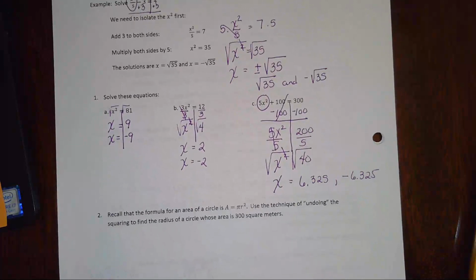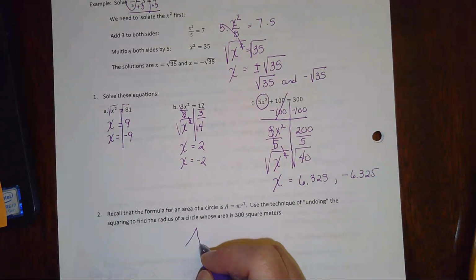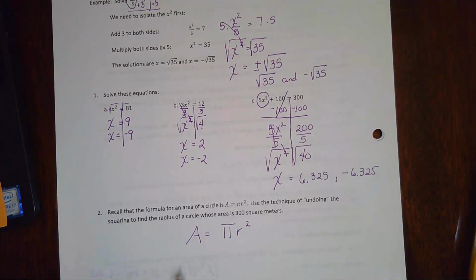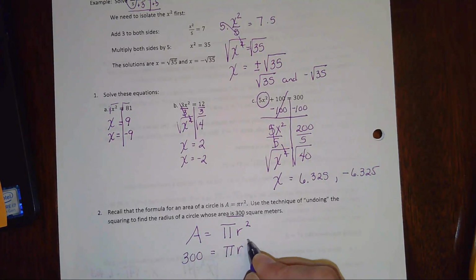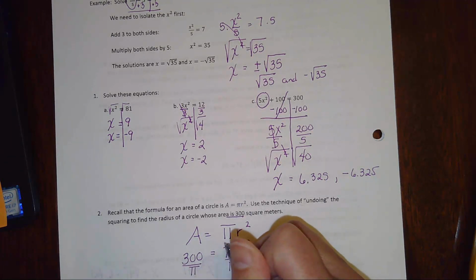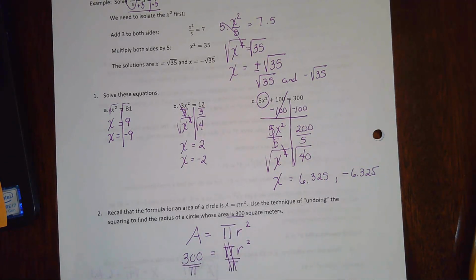All right, let's try one of these things. So we know the area formula is pi r squared. Now it's a little bit tricky because they're going to tell us that the area is 300 square meters, and they want us to solve for the radius. Well, that's no problem. We know how to get this r squared by itself. We're going to divide by pi. So 300 over pi equals r squared.